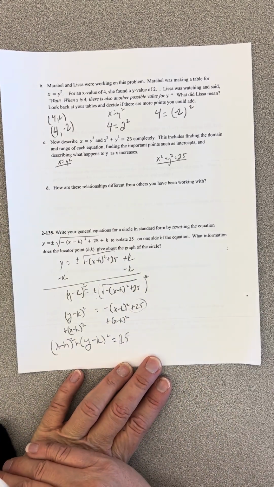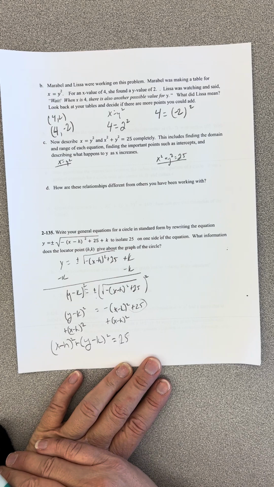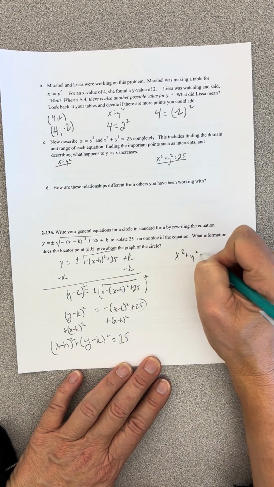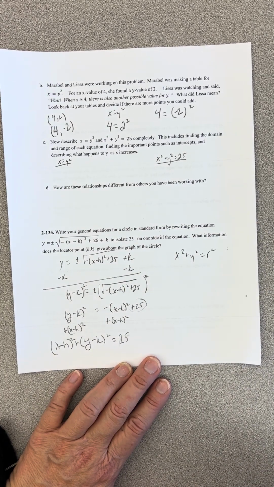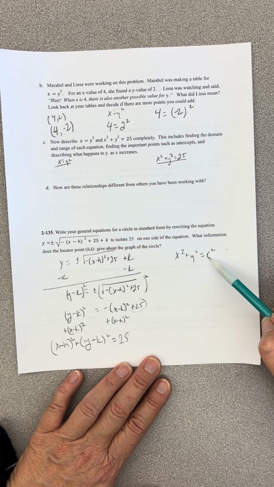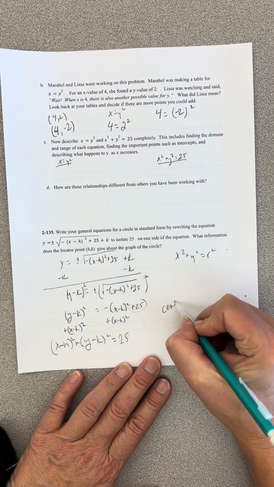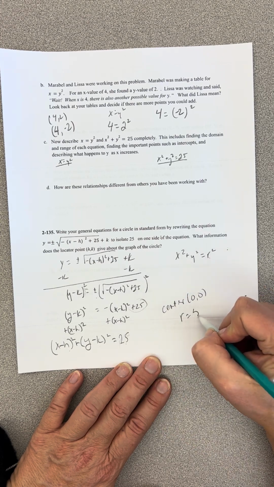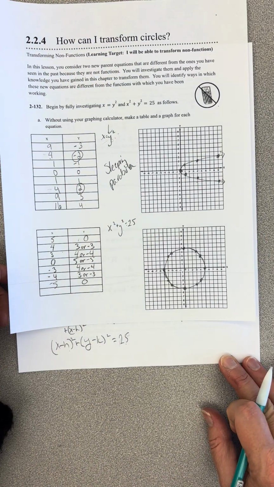Now, for h and k in this one, what information does the locator point HK give you? That is your center. We actually talked about this when we had x squared plus y squared equals r squared, which we talked about on Wednesday. That's the radius squared. Would it make sense that h and k here would be 0? So this tells you that the center of the circle is at 0, 0, and the radius, equal to the radius squared, would be 5. That's the exact equation that I just had here.